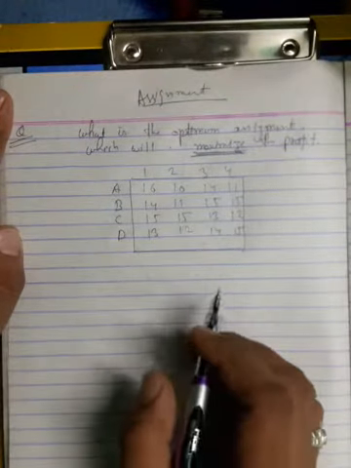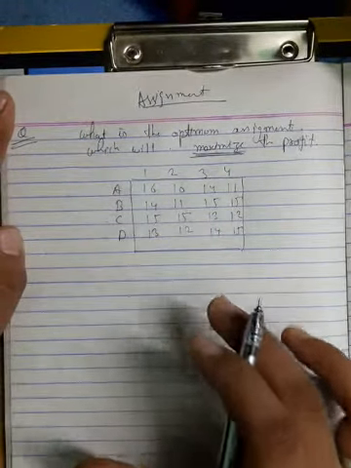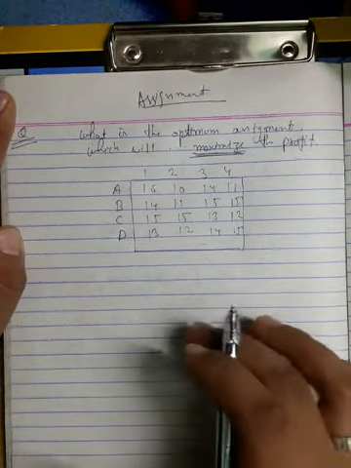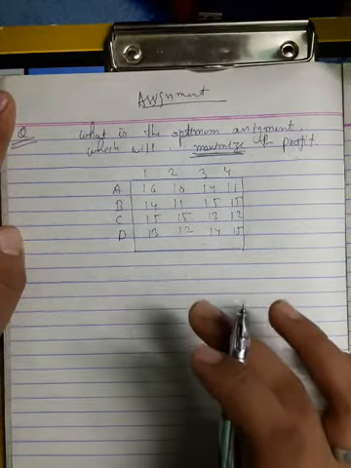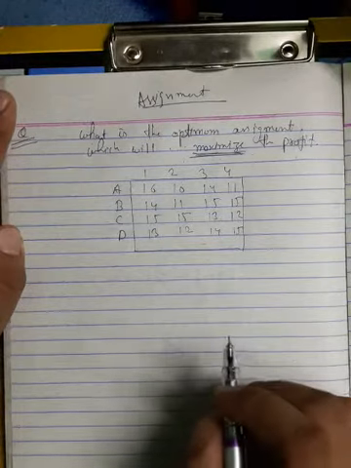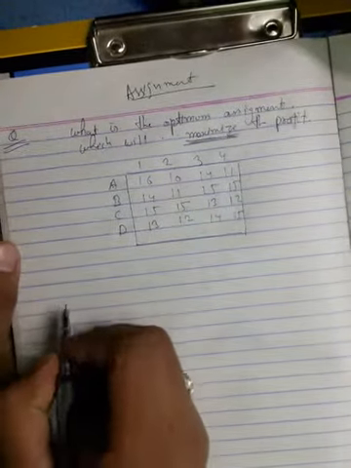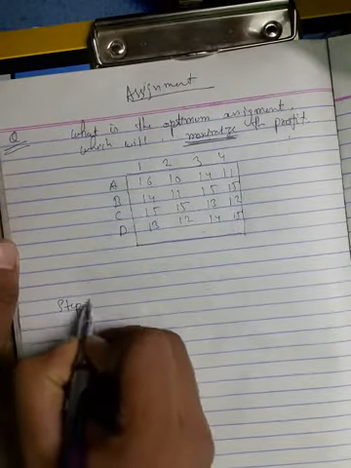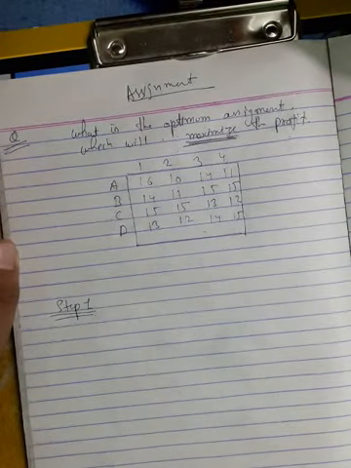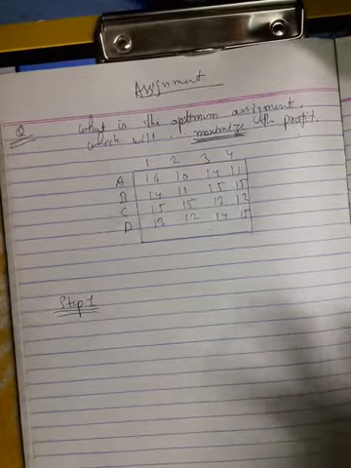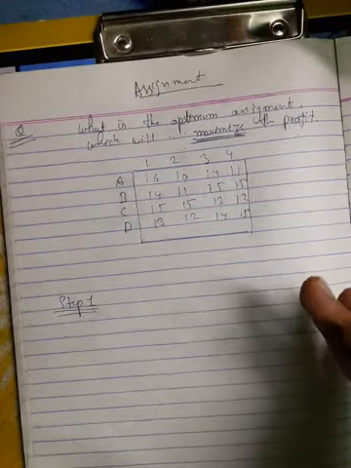So first let's reduce this matrix into a minimization matrix. How do you do that? Step 1: converting it into minimization.